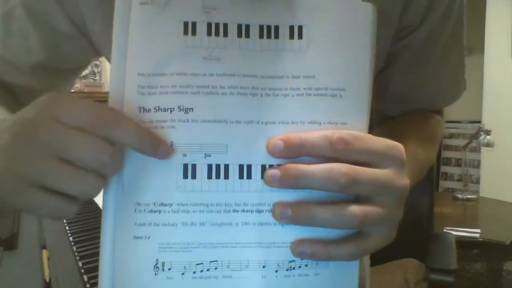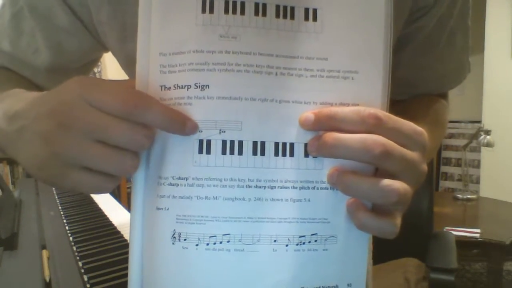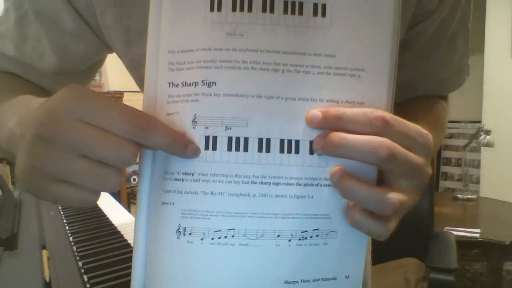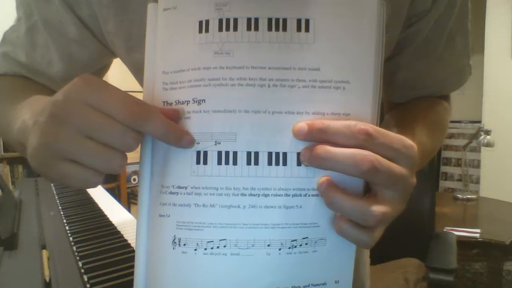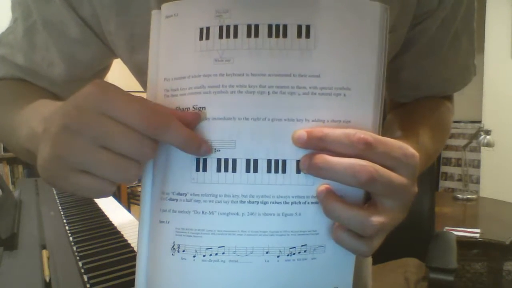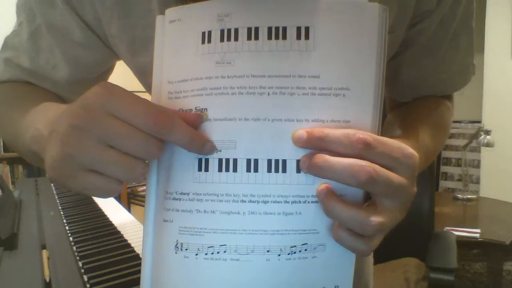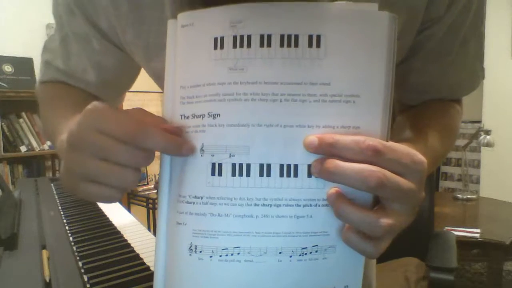So in the example we have here on slide number 5, we see a C note. In fact, it's a middle C note. And that corresponds to this key right here, middle C. Now, if I want to make this C into a C sharp, all I have to do is put this sharp sign in front of the C, as it's depicted on the slide.